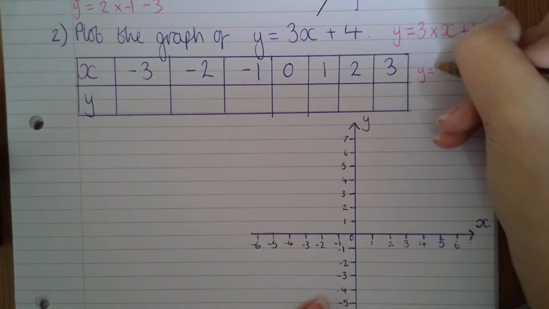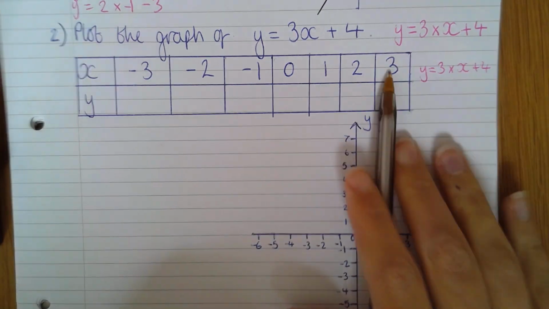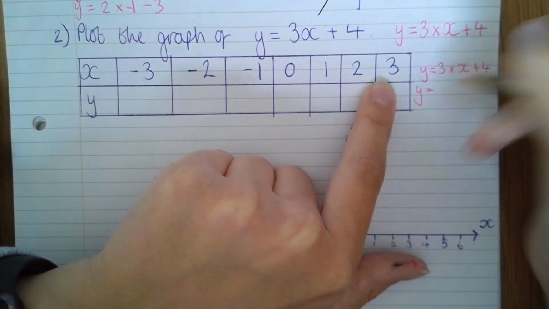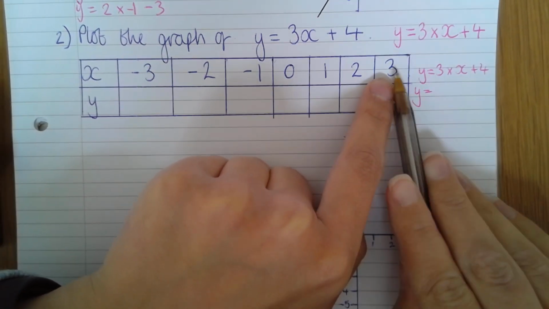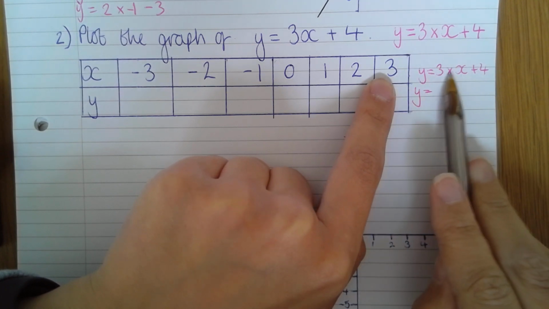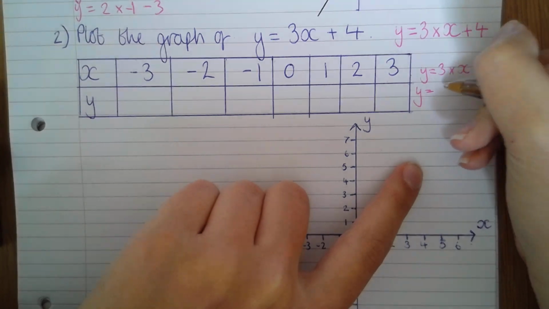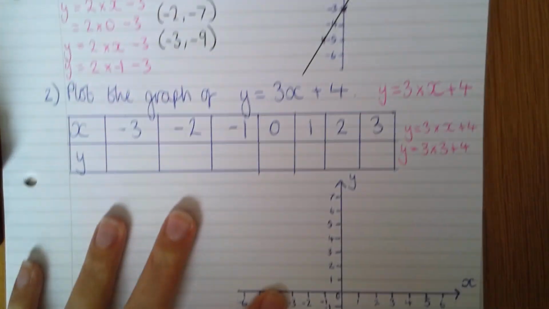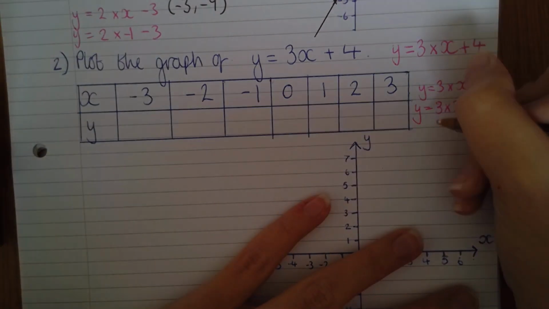So y equals 3 times x plus 4. Remember, I start this side because I want positive numbers first. So y equals, this time, x is 3. So where I see x, I replace it with 3. So 3 times 3 plus 4. So 3 times 3 is 9, plus the 4 is 13.